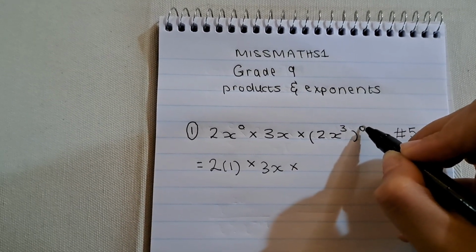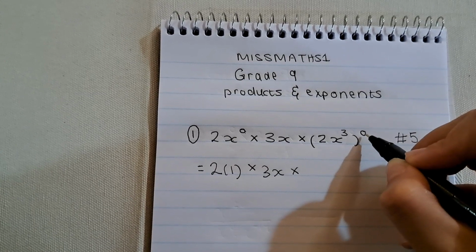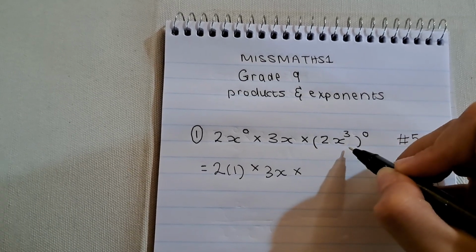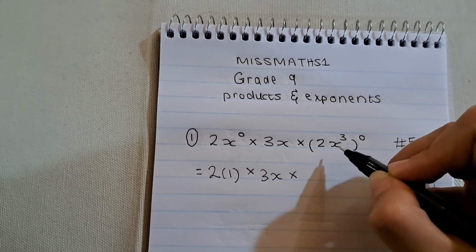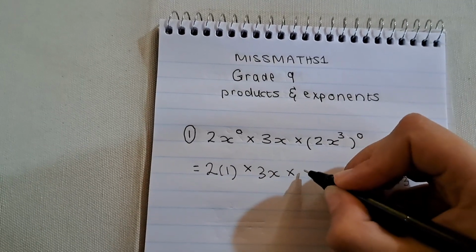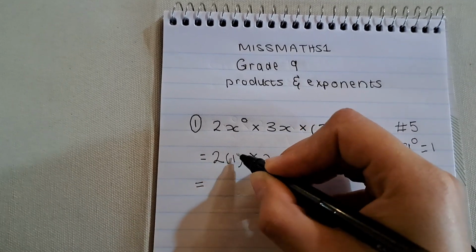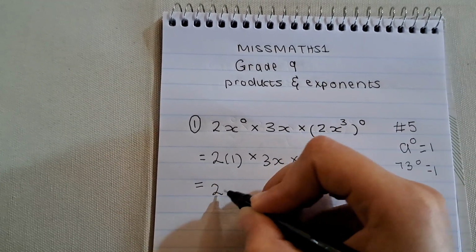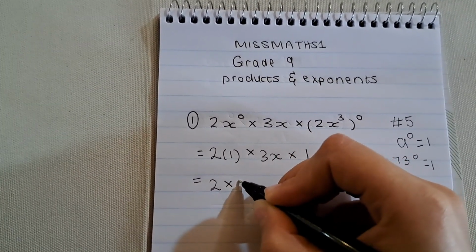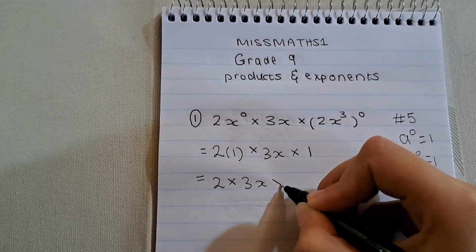Now note how the 0 exponent is attached to this entire bracket, which means I'm going to replace this entire bracket with 1. Alright, now simplifying, 2 multiplied by 1 is 2, multiplied by 3x multiplied by 1.